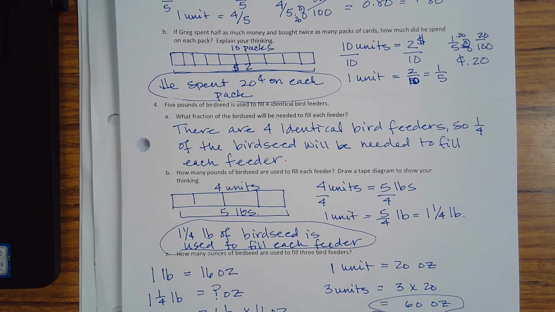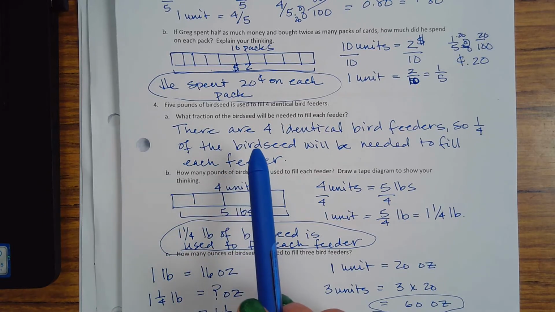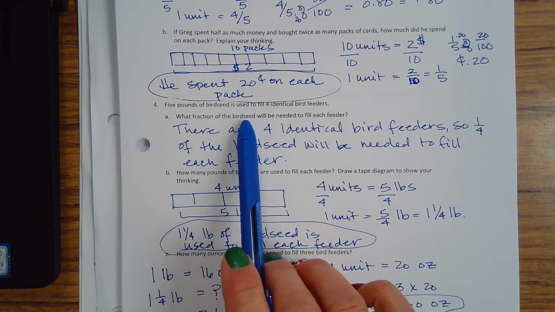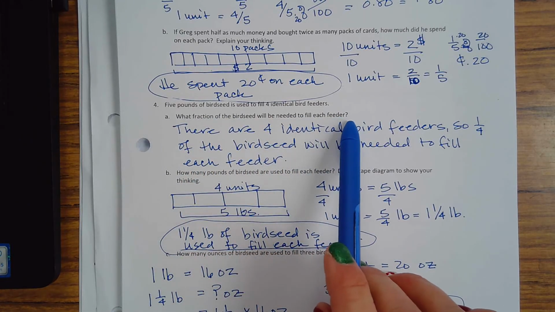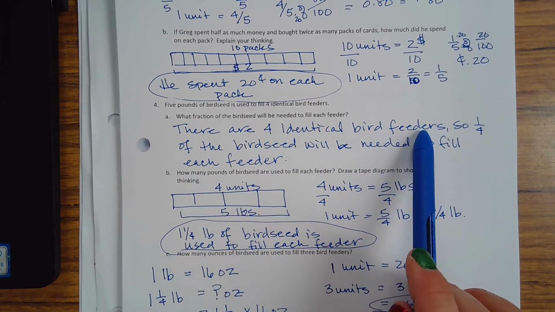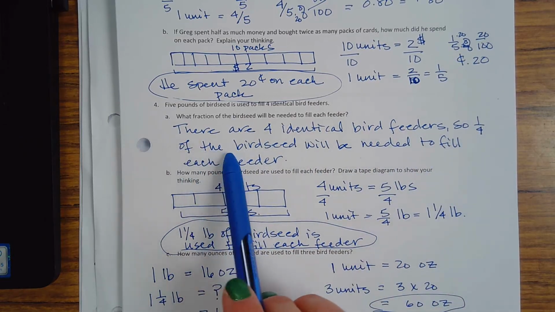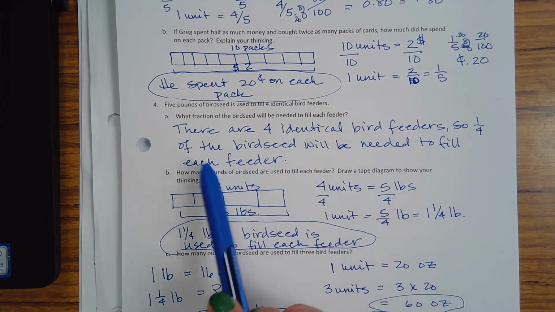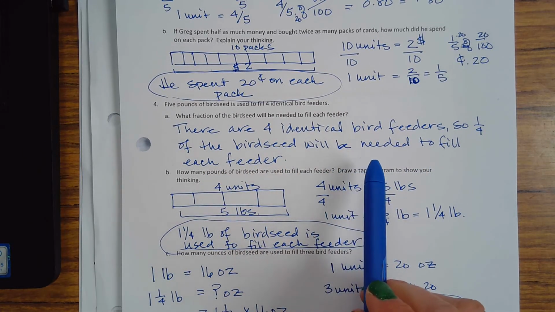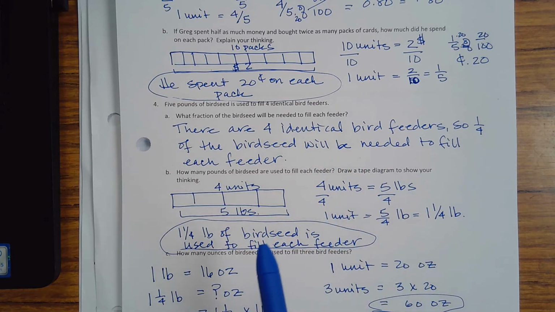Then we're moving on to our bird feeder. 5 pounds of bird seed is used to fill 4 identical bird feeders. What fraction of the bird seed will be needed to fill each bird feeder? Well, there are 4 identical bird feeders, so 1/4 of the bird seed will be needed to fill each feeder, right? So 4 divided by 4, 1 divided by 4, and it's 1/4.